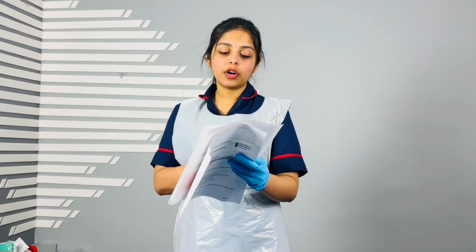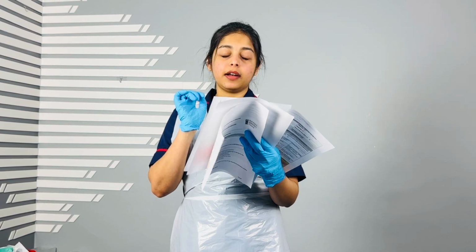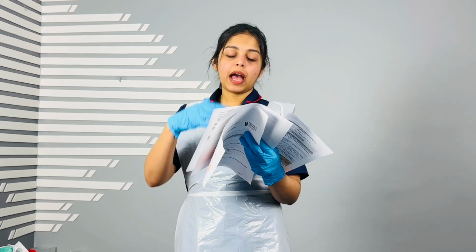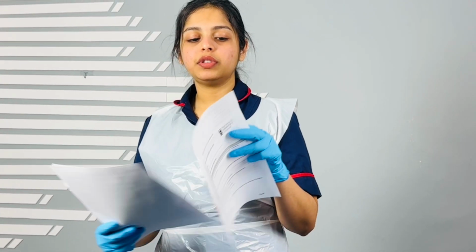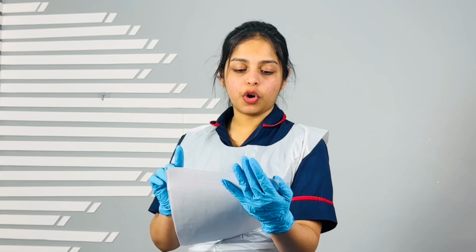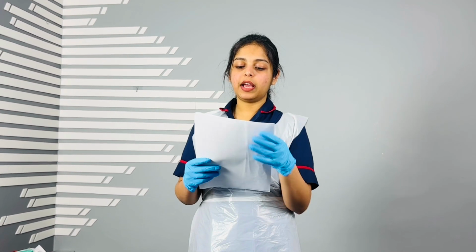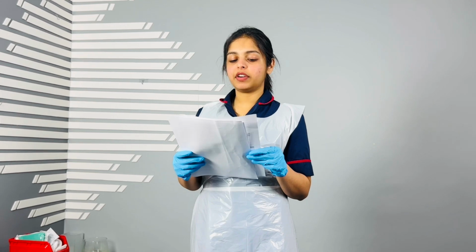Okay, so now we will be reading out the prescription and we have to go through each and every drug separately and see whether it has all the necessary details like drug name, dosage, route, time, doctor's name, bleep number. If you're happy with everything, only then are you going to give the medication. So let's do that. The prescription I have here is for Tom John. Date of birth is 19/3/28 and height is 1.57. Weight is 74. The ward is A&E. Date of admission is today and the consultant is Dr. A. Richards. Time of admission is 10.